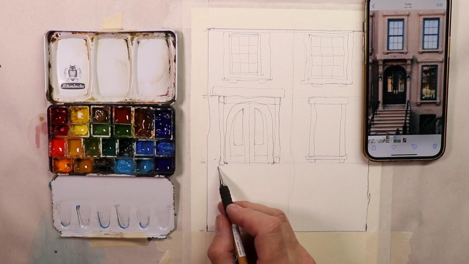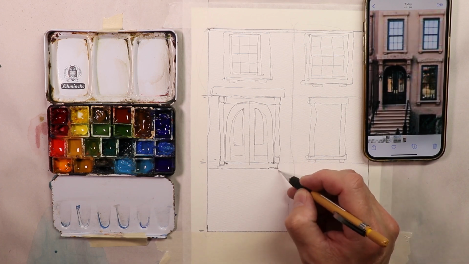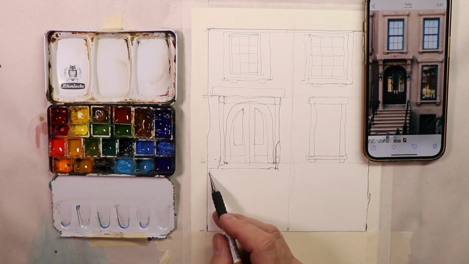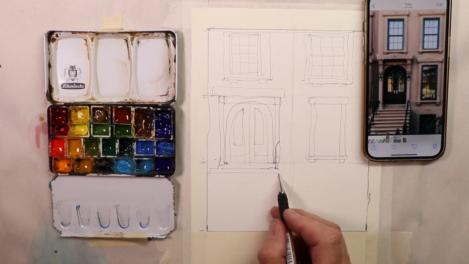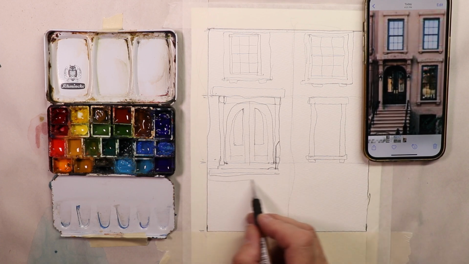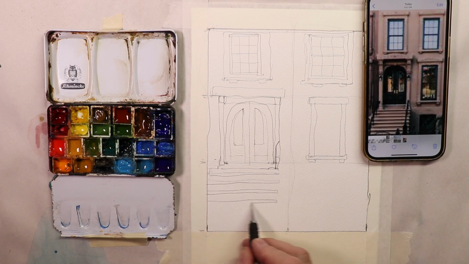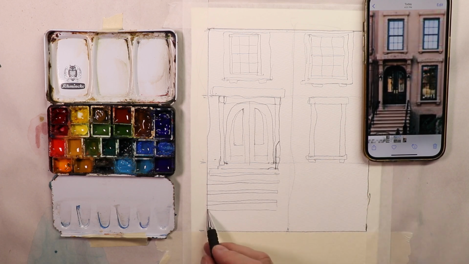For our main entry door, we're going to have some steps going down, so you can see that we're going to have steps coming down here. These will be the steps, and they're pretty much straight down, like so.